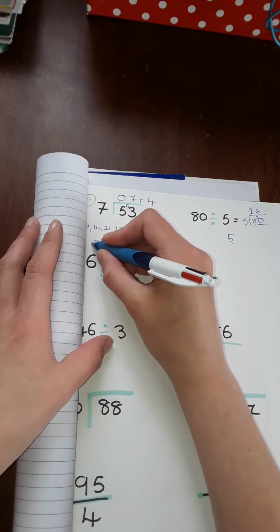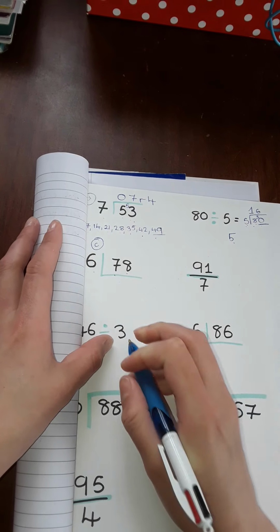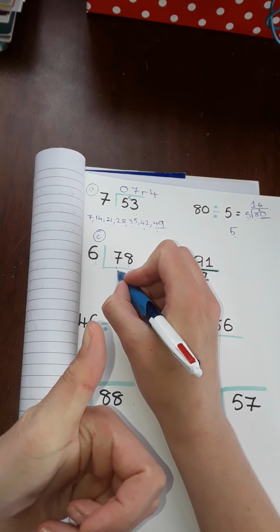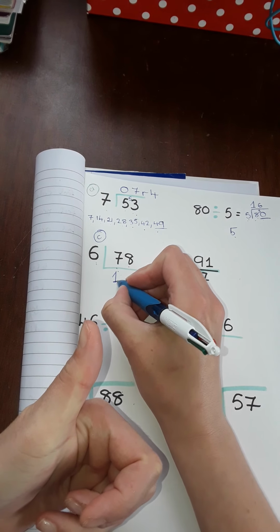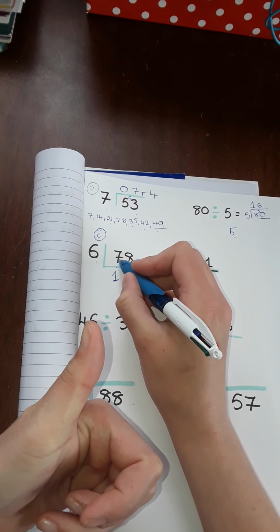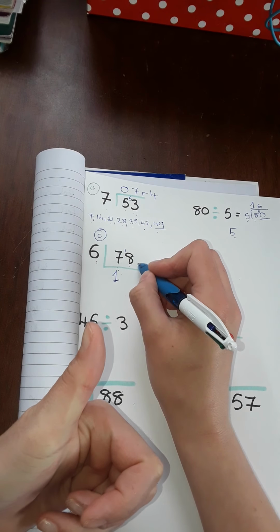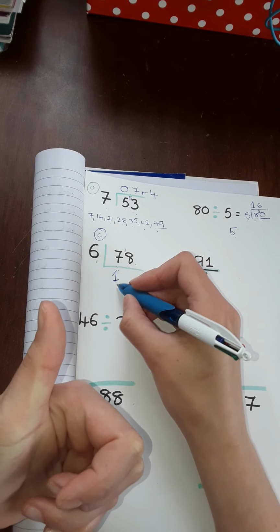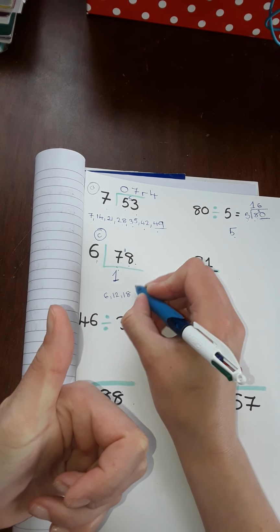Question C. 78 divided by 6. How many groups of 6 in 7? 6. I can't go any higher, so it's just 1. When I take 6 away from 7, I'm left with 1. Now my 8 is worth 18. How many groups of 6 in 18? 6, 12, 18. 3.